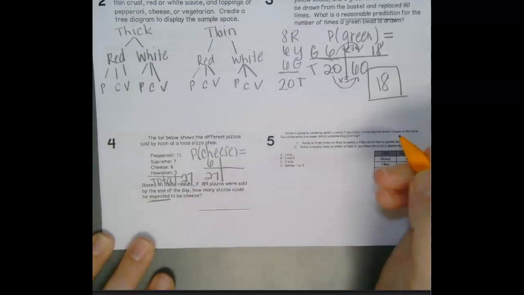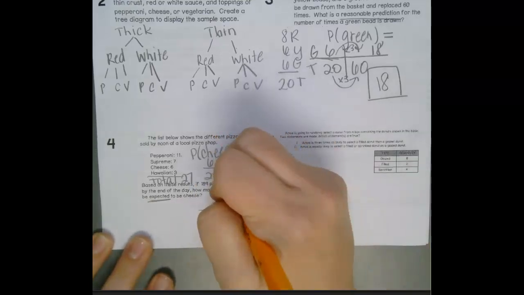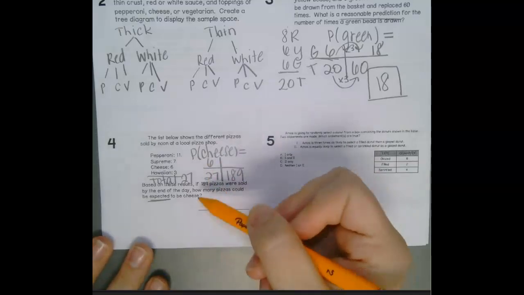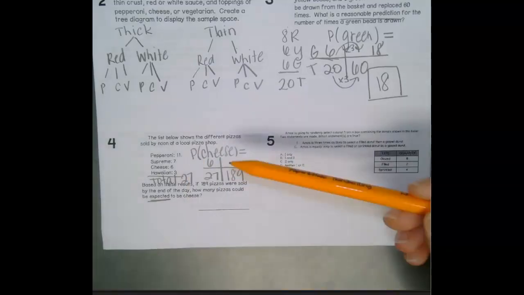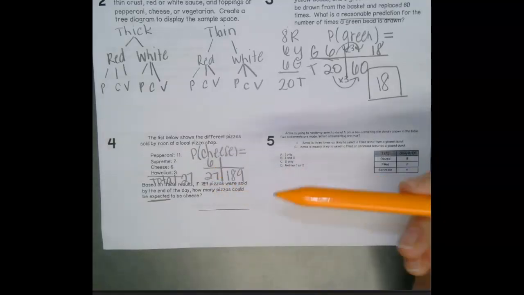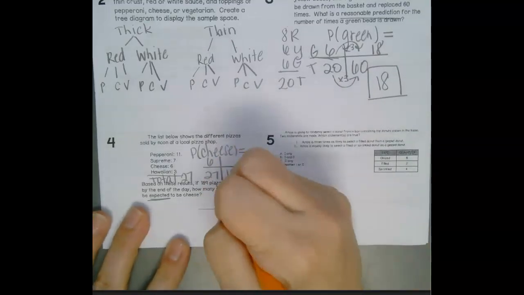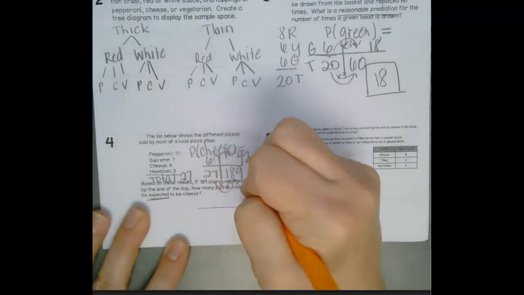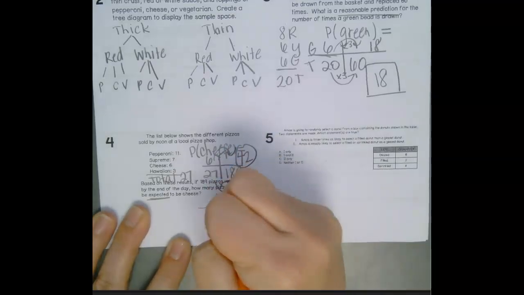And again, we are making a prediction with the expected. I could do a couple of things here. I could simplify if I wanted. Hang on, the bell is about to ring. All right, so we're going to set up the proportion, 6 of cheese out of 27 total. I could simplify here if I wanted to. They're both divisible by 3, but I know that 27 times 7 is 189, and 6 times 7 is going to be 42. So we expect 42 cheese pizzas out of 189 sold.